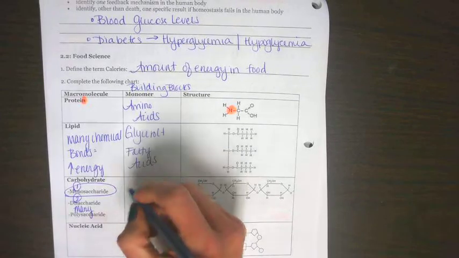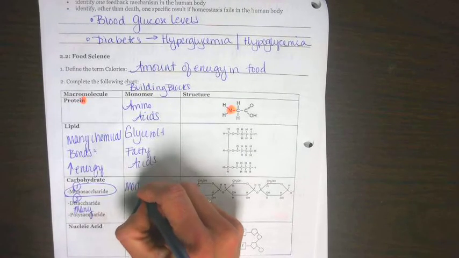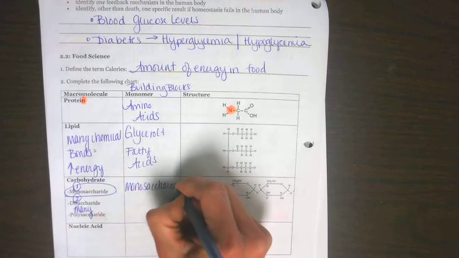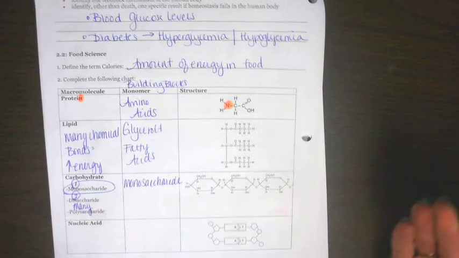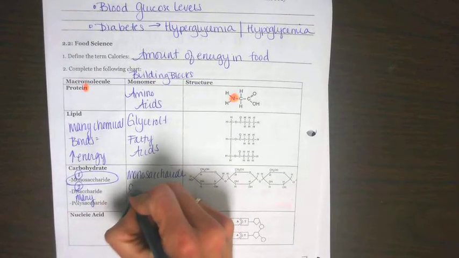Next up, we have carbohydrates. These are the fancy names for them: monosaccharide, disaccharide, polysaccharide. Remember, mono means one, di means two, poly means many.